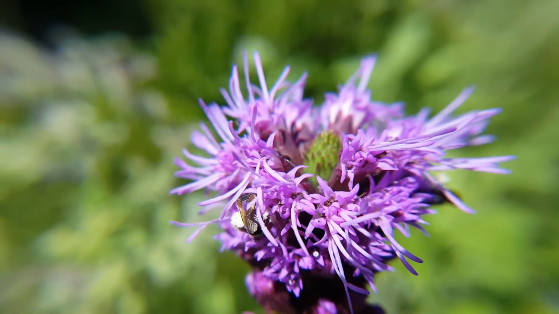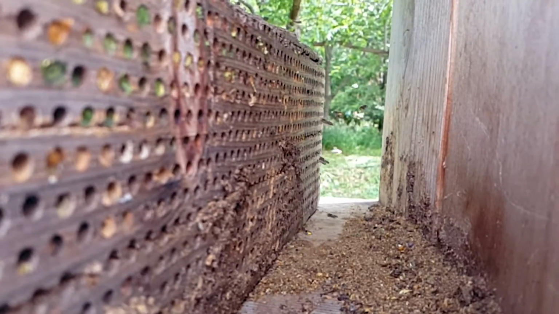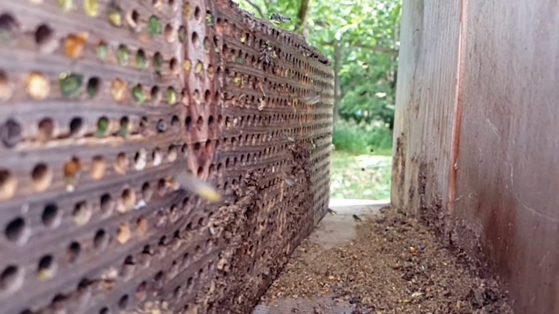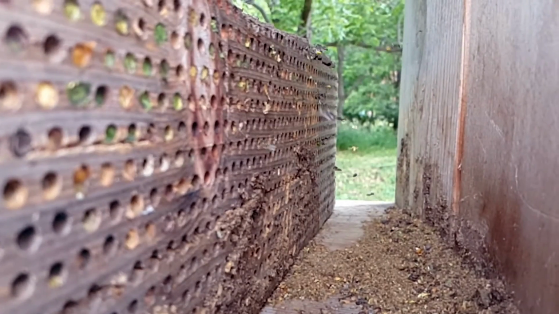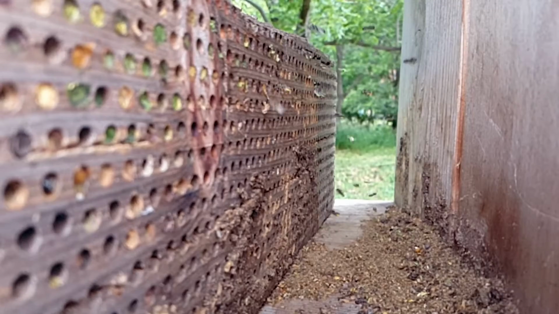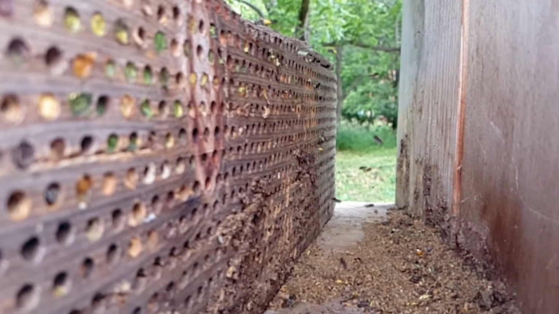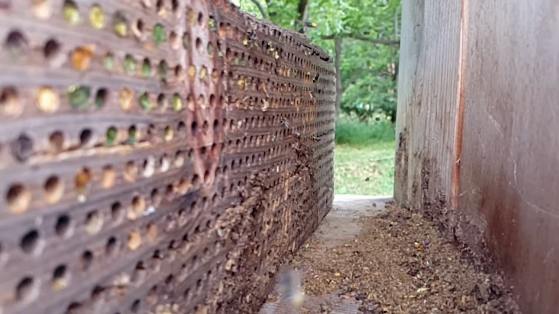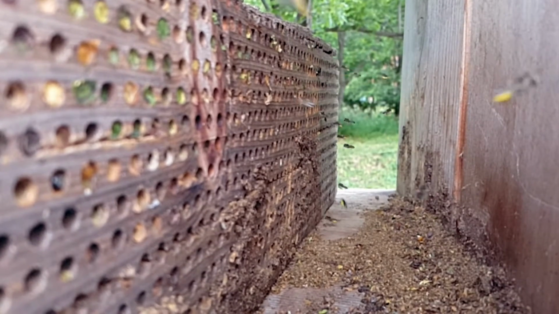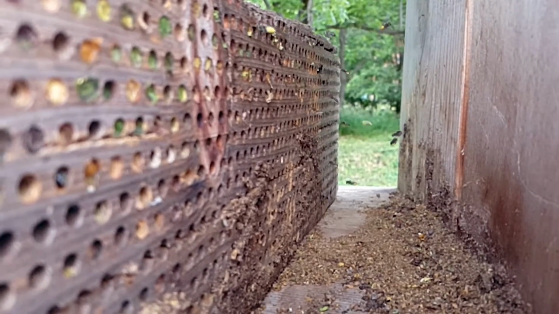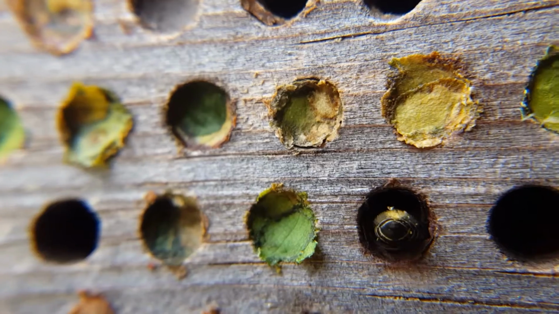Here's an example of leafcutter bees. They take off a piece of leaf and use it for their nesting material. These are solitary bees and they live in a single cavity. Within this dwelling, they will lay their egg on a ball of pollen that they've collected from flowers. That egg will develop into a larva, consume the pollen, and crawl its way out of the cavity.